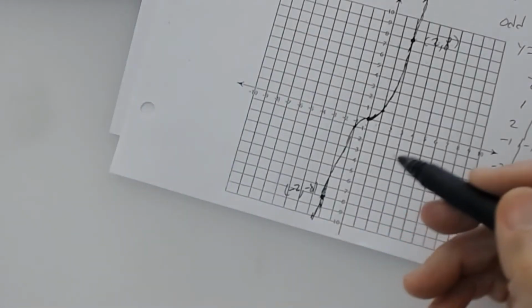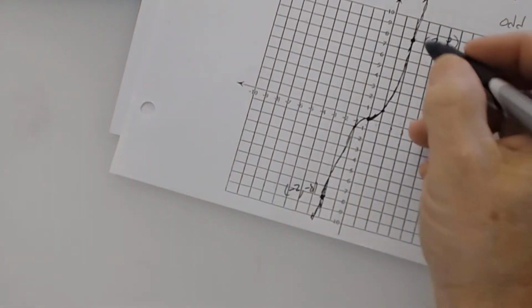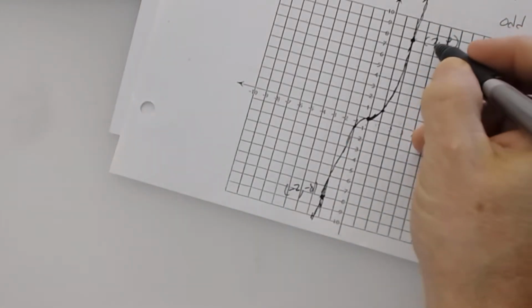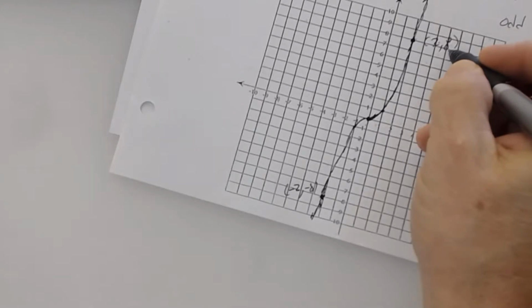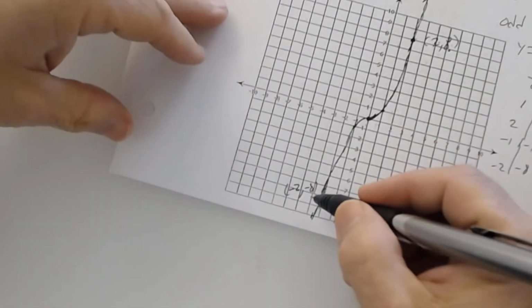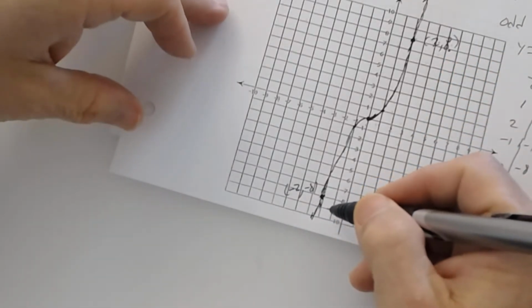All right. Now I want you to notice the coordinates. The coordinates are going to be important for us. This is an odd function, correct? If this is an odd function, 2, 8 becomes what? Negative 2, negative 8. So for both coordinates, the sign changes.